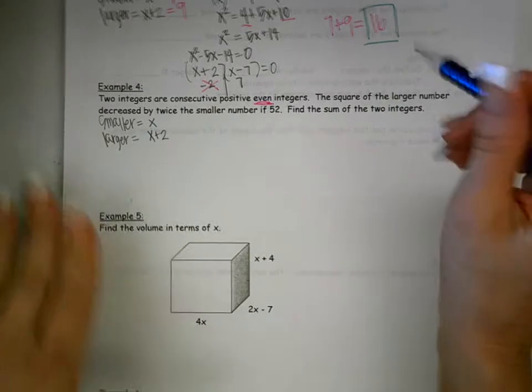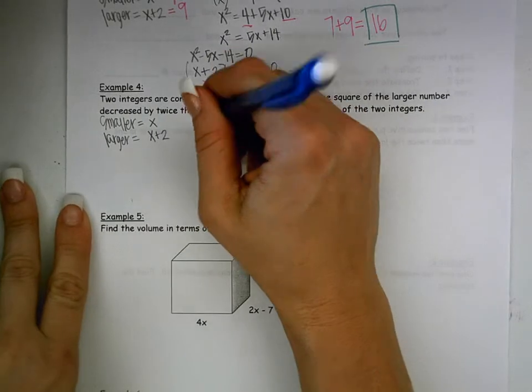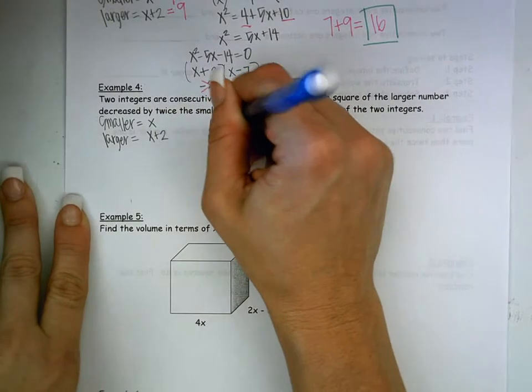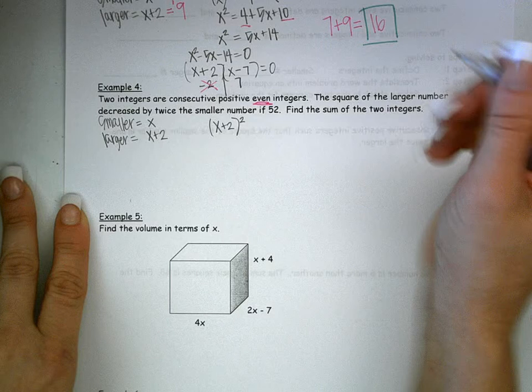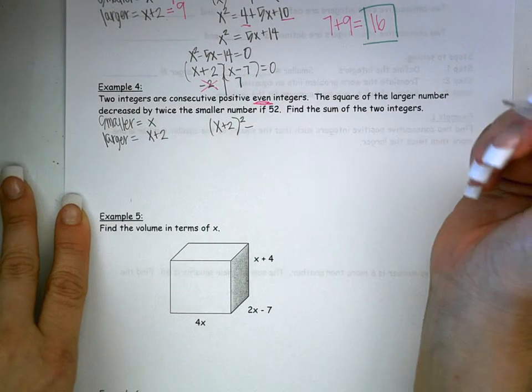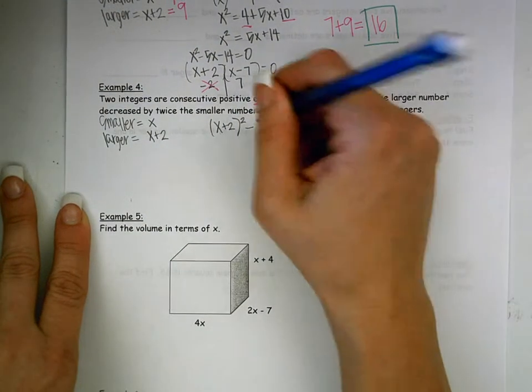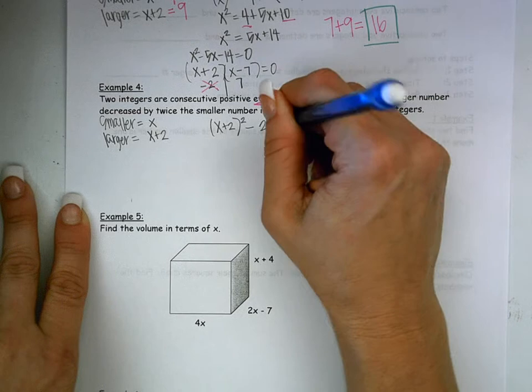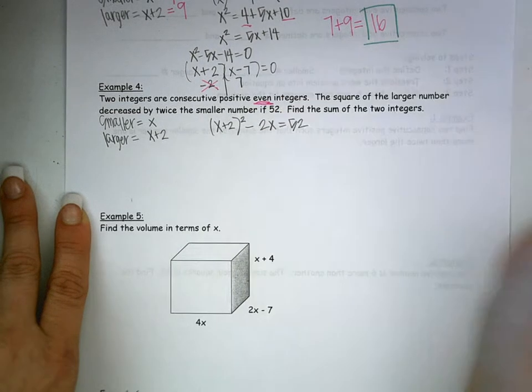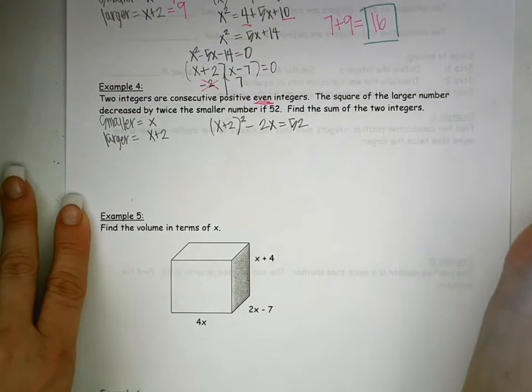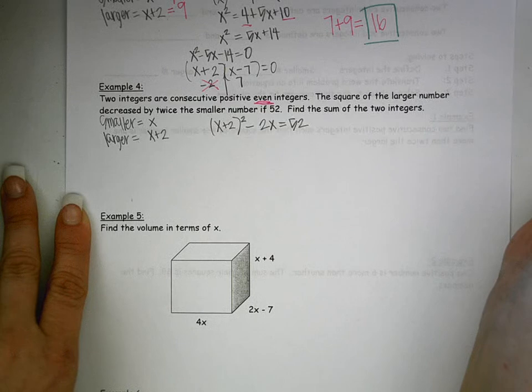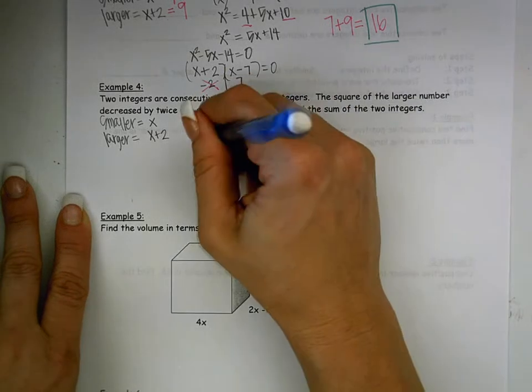So the square of the larger number, so x plus 2 squared, decreased by means subtract twice the smaller number. So 2x is 52. It should say is, it says if. I apologize. How would you do this? Write it out twice, right?